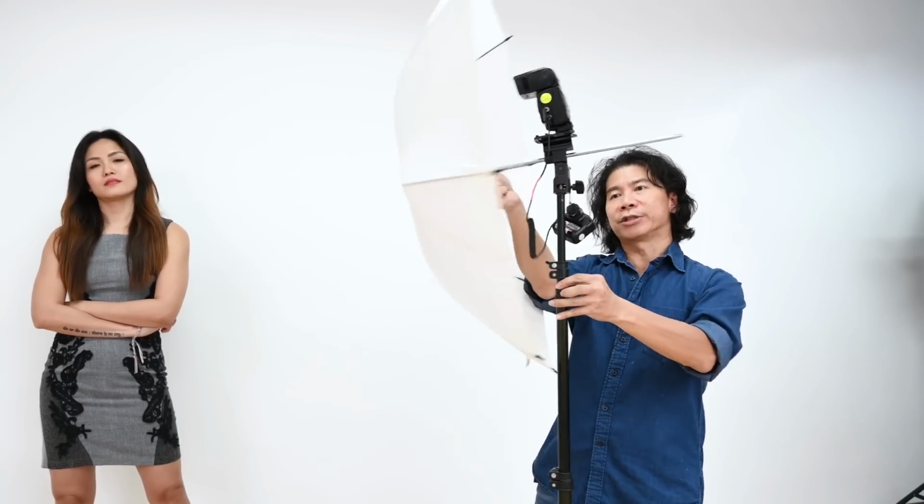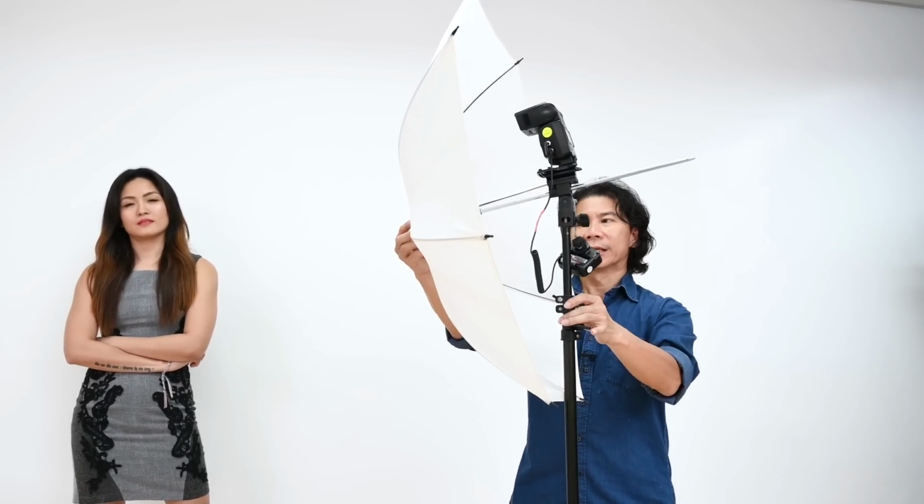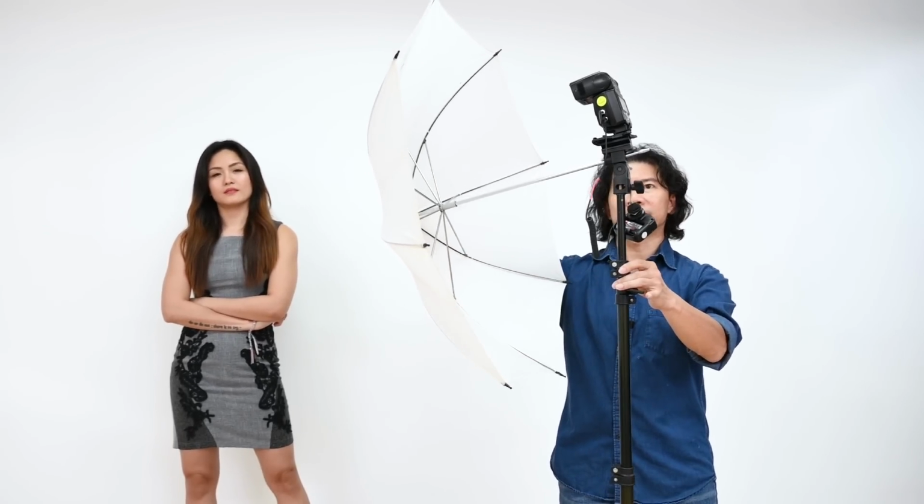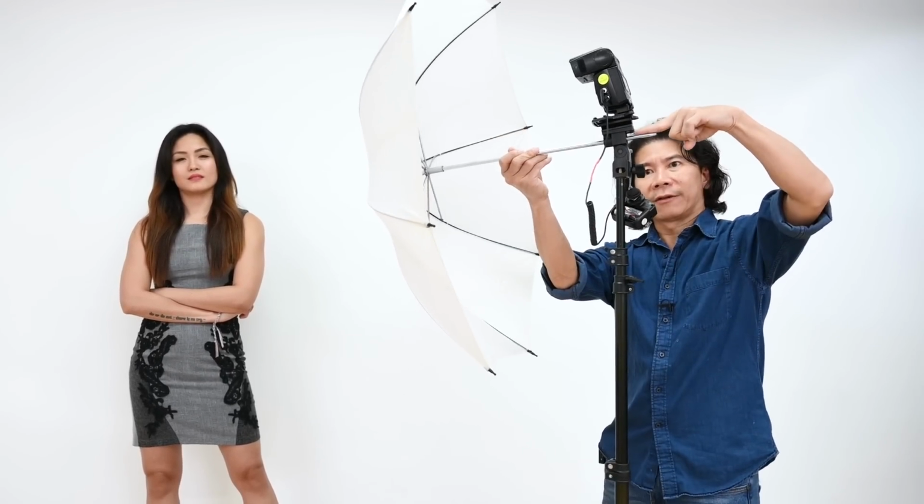So you notice one thing. It's important that you do not stick your flash in too much. When you do that, the light source becomes smaller again. So an umbrella is supposed to be mounted this way. Here's the rule of thumb: 1 finger's length. That's how much you should have.